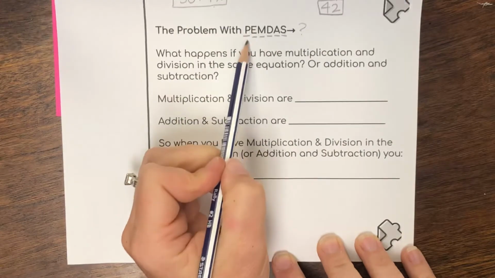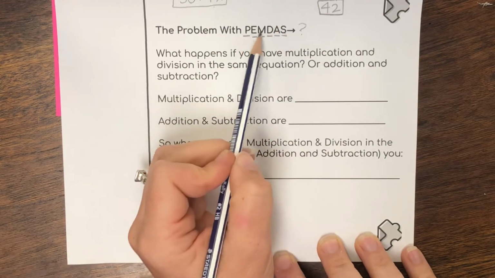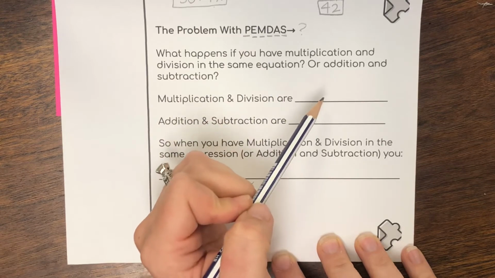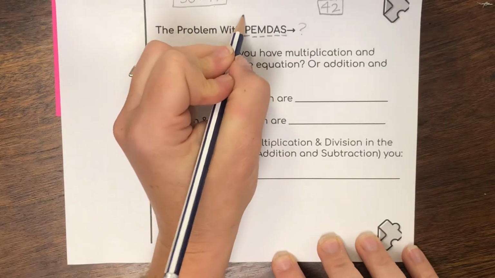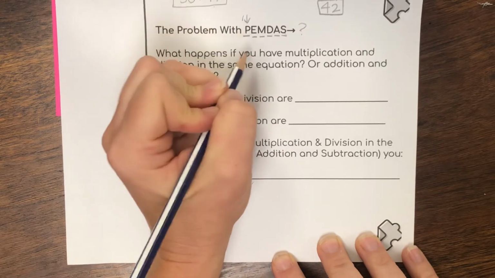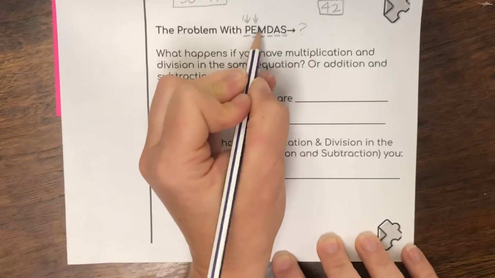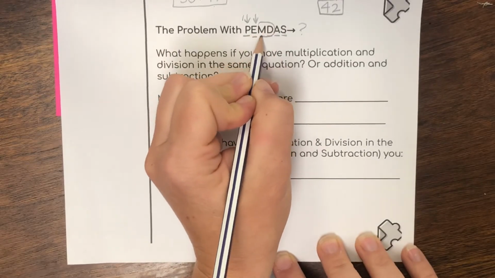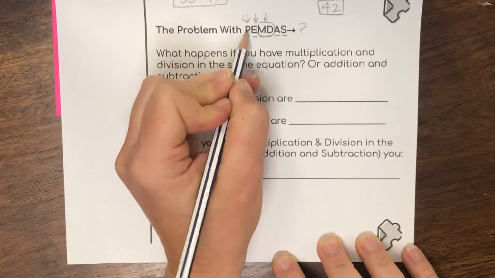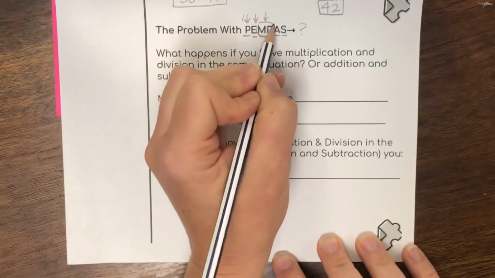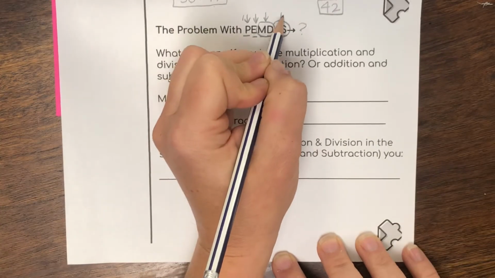This gives us 1, 2, 3, 4, 5, 6 levels of importance. First, second, third, fourth, fifth, sixth. But our notes tell us that there's only 4 steps. That parentheses is first, exponents are second, multiplication and division are third together. This is what you do after parentheses and exponents. And addition and subtraction are also equally important.